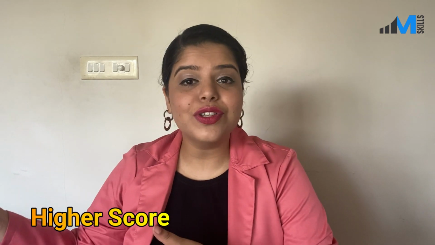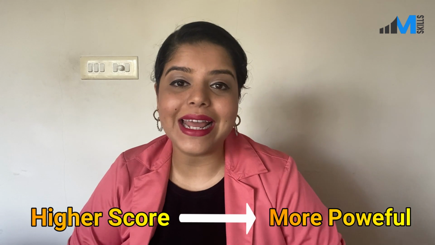So the higher the score, the more powerful your headline is. This tool also gives you tips to generate very effective headlines, and it gives you words you can replace in your headlines, for example, words like powerful or magical. These are just examples, but you can incorporate such words and increase the effectiveness of your headlines.